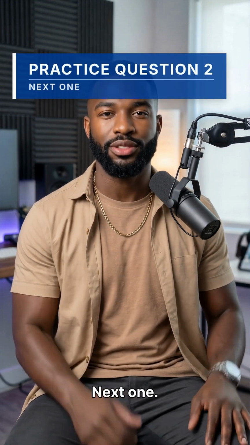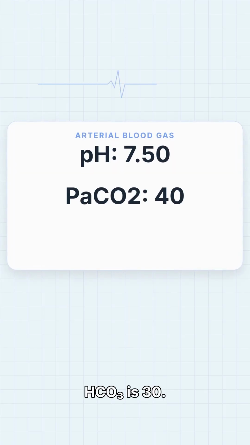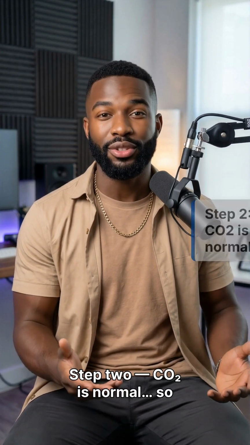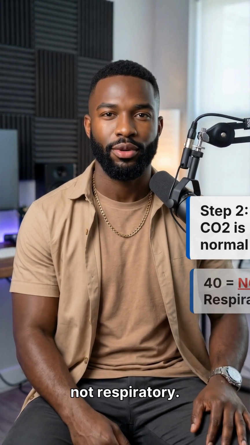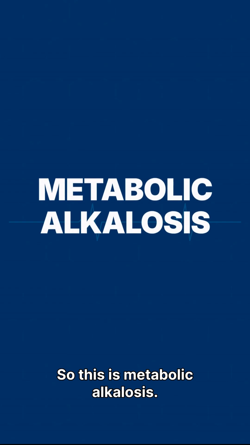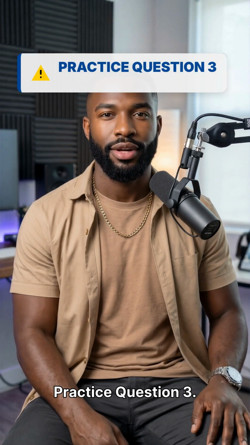Practice question 2, next one. pH is 7.50, PaCO2 is 40, HCO3 is 30. Step 1, pH is high, alkalosis. Step 2, CO2 is normal, so not respiratory. HCO3 is high, metabolic problem. So this is metabolic alkalosis. And again, no compensation.